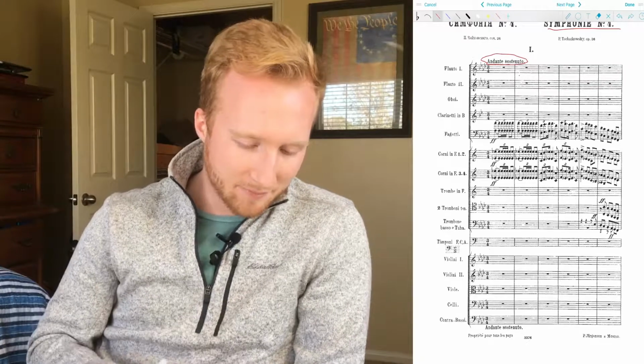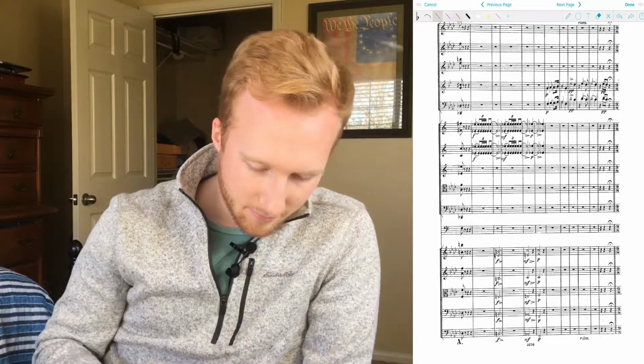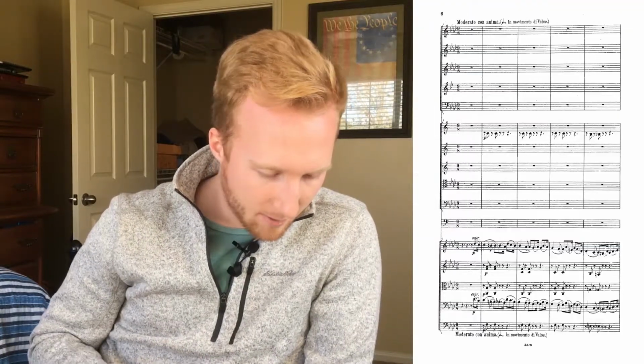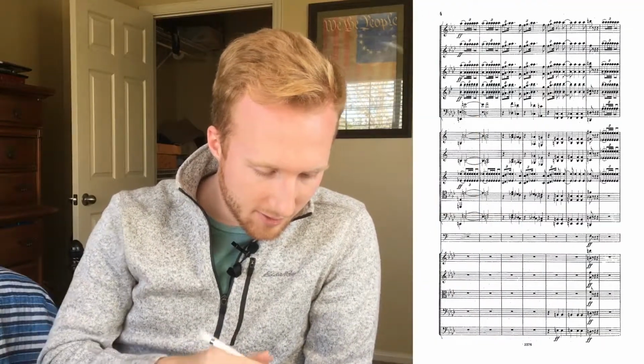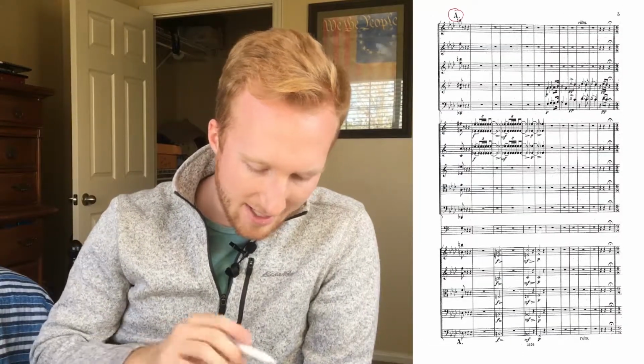So start at the beginning. Let's just page through and look at the large contour of the piece. So we're still staying in our andante sostenuto style. Good. Then we hit letter A. Letter A just got covered up. There we go. Letter A. Good. So we started out in 4-4. I'm sorry, 3-4. Letter A, still in 3-4.